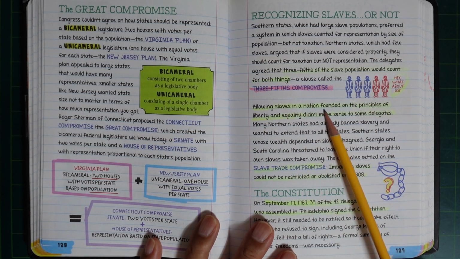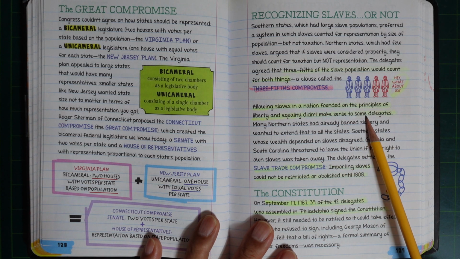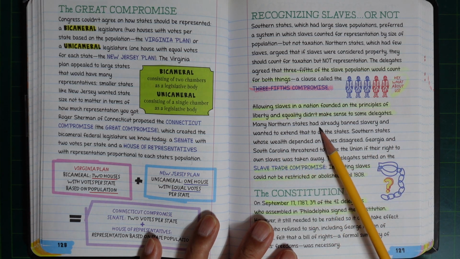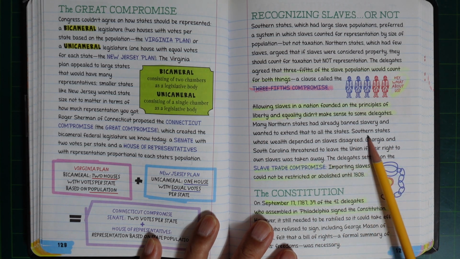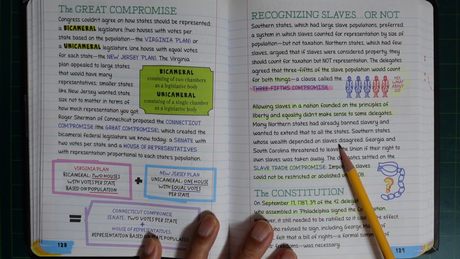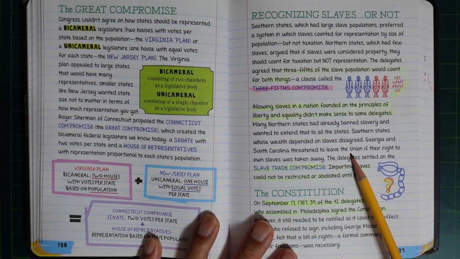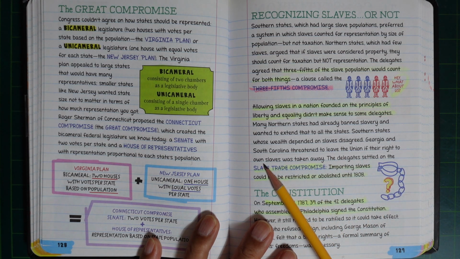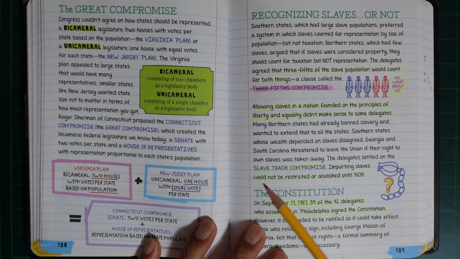Allowing slavery in a nation founded on the principles of liberty and equality didn't make sense to some delegates. Many northern states had already banned slavery and wanted to extend that to all the states. Southern states whose wealth depended on slaves disagreed. Georgia and South Carolina threatened to leave the Union if their right to own slaves was taken away. The delegates settled on the slave trade compromise. Importing slaves could not be restricted or abolished until 1808.